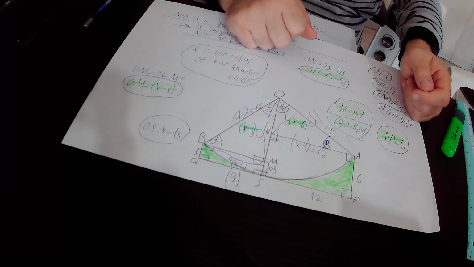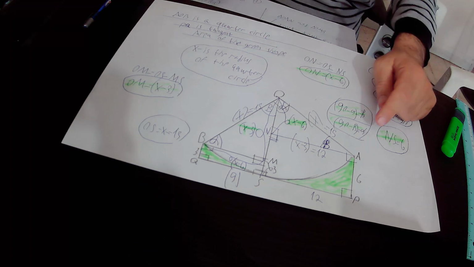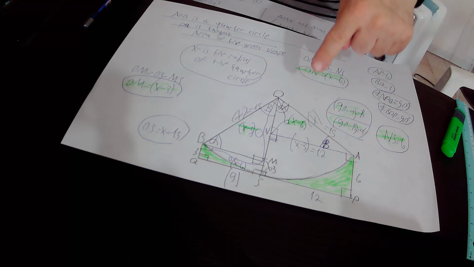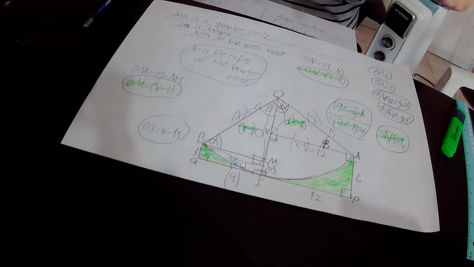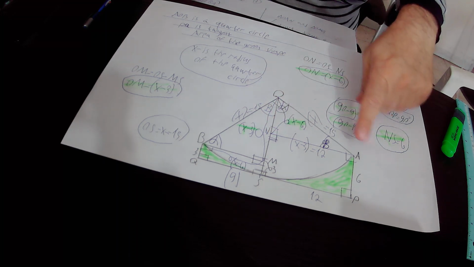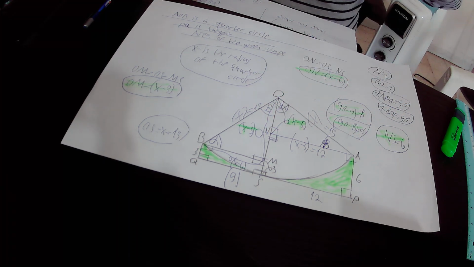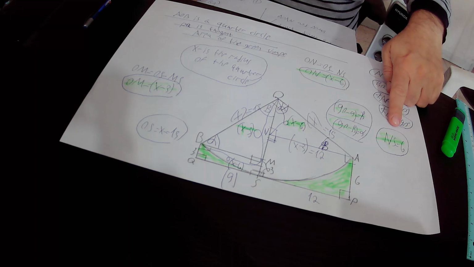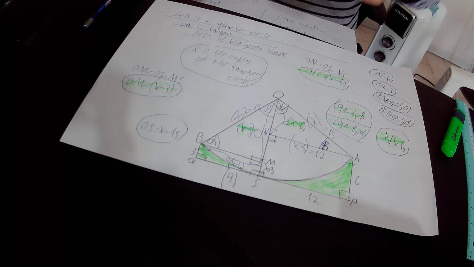And we also know that the opposite sides of a rectangle are equal to each other. That is to say, side AP equals the opposite side NS. But AP is 6, therefore NS must also equal 6. And we also know that the opposite sides of a rectangle are parallel to each other.